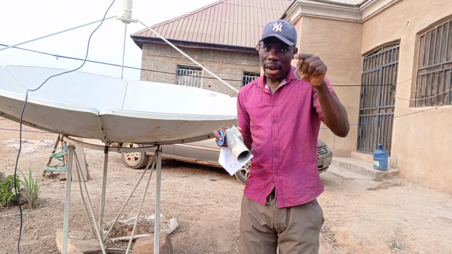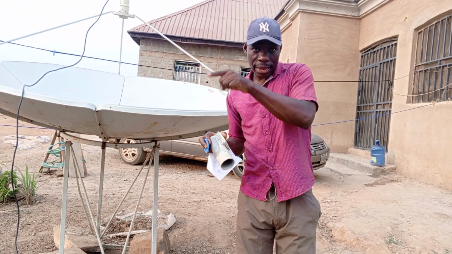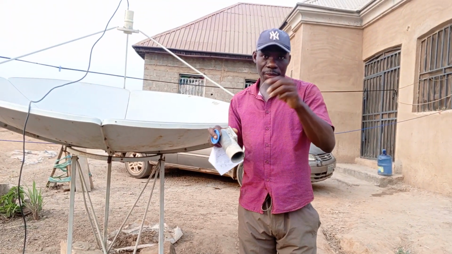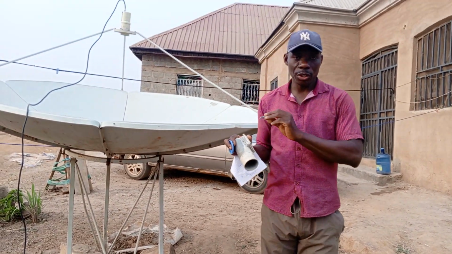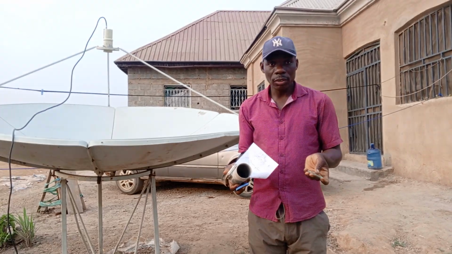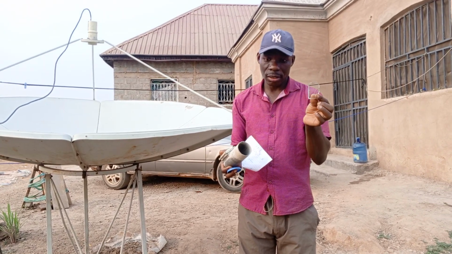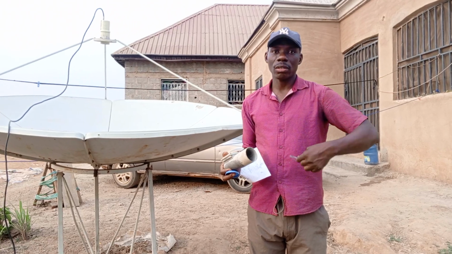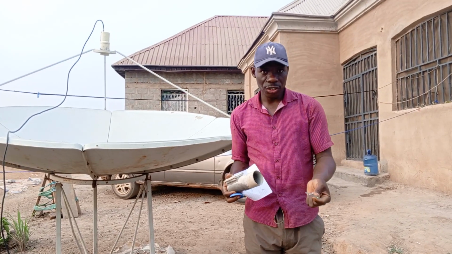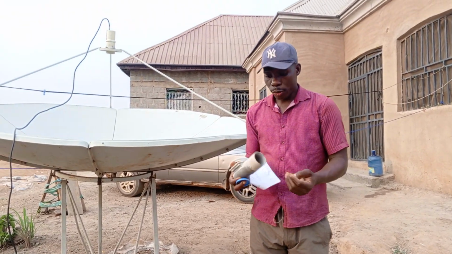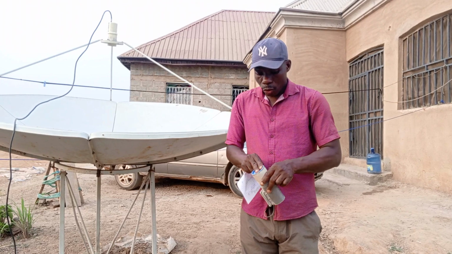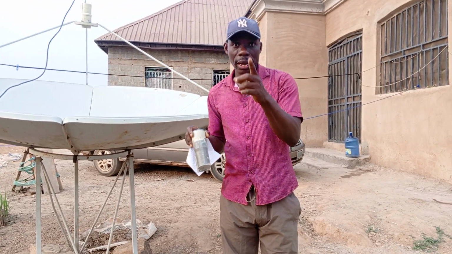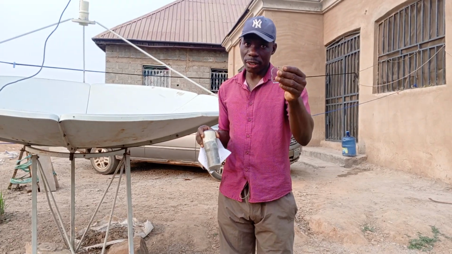Because it is R and L. R is H, L is vertical. So just go back to my previous videos, you see them. So because of that, we're going to use something like this to convert the circular to what? To linear polarization. So that's how we do it. So that is number one. I told you that any frequency that has R and L, you will need a dielectric.